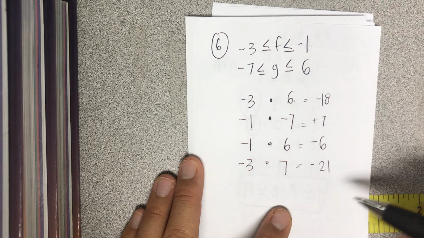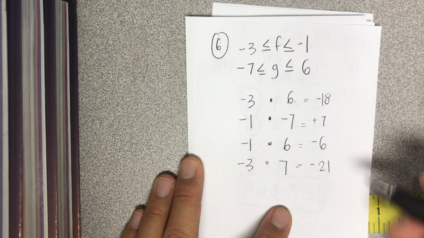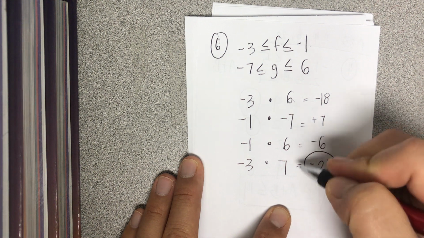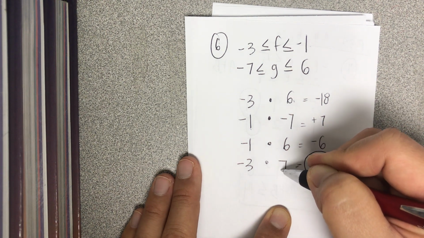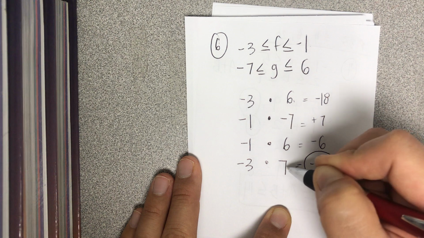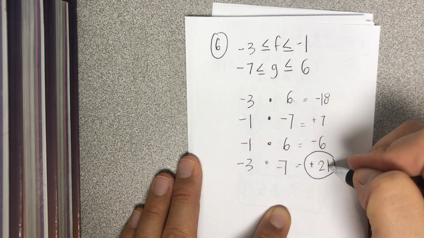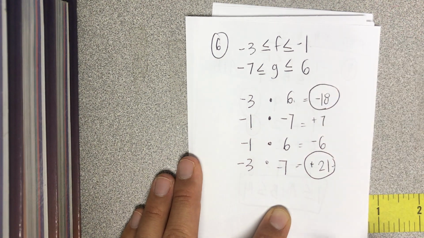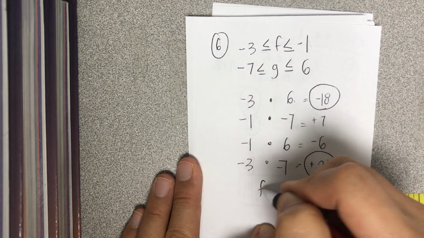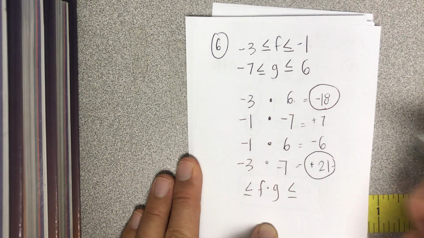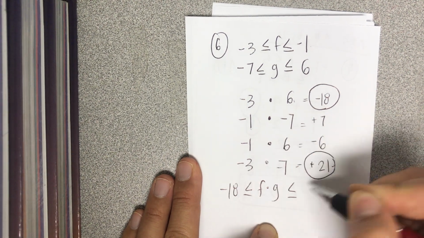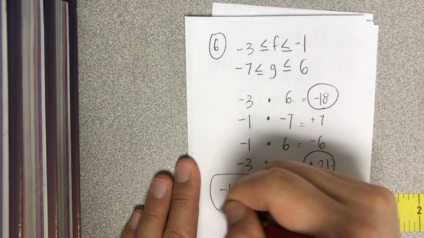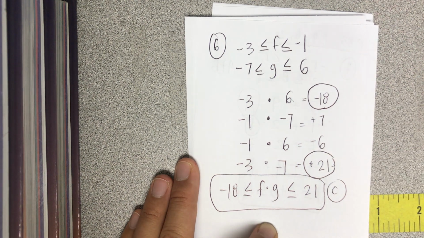So think about what are the highest and the lowest numbers. The lowest number is obviously -21. Oh, so is this a +21? -7 times -3, it's +21. Thank you. So actually, 21 is going to be the highest number, and then -18 is going to be the lowest number. So f times g is going to be somewhere between -18 all the way to 21. And that answer is C in your answer choices.